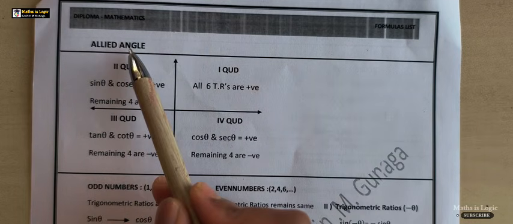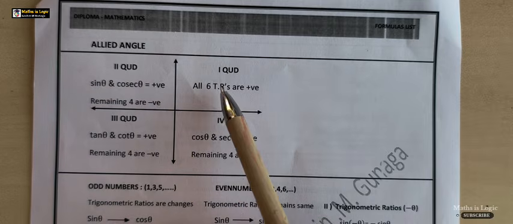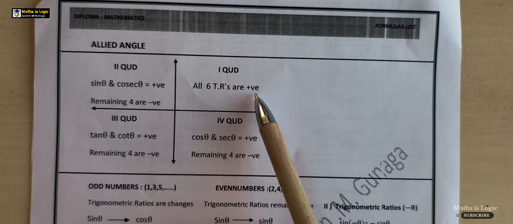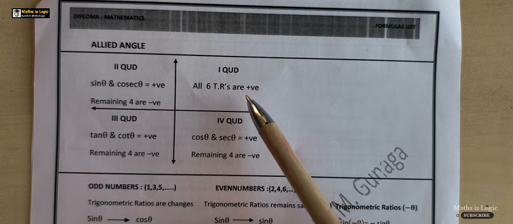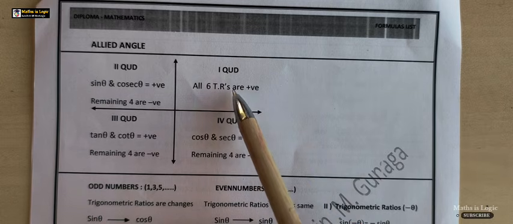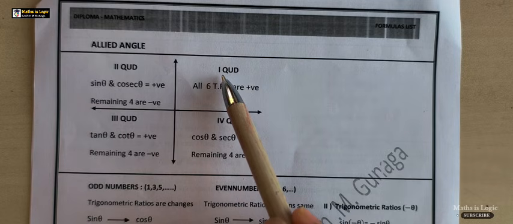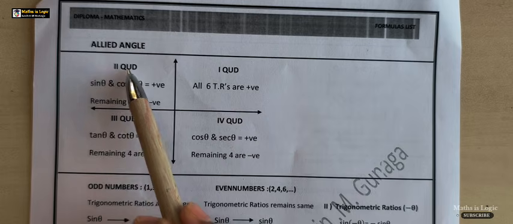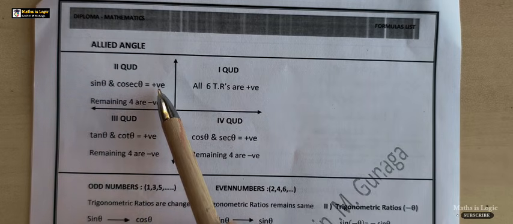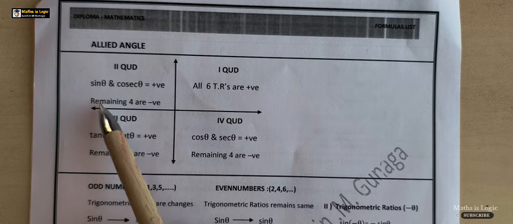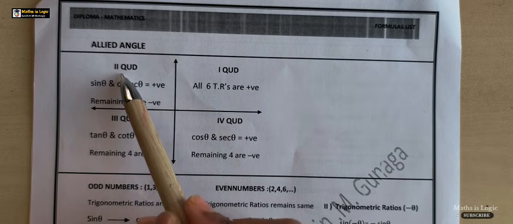Next, in allied angles, please remember in the first quadrant all 6 trigonometric ratios remain positive, that is sin theta, cos theta, sec theta, cosec theta, tan theta, and cot theta. All 6 trigonometric ratios remain positive in which quadrant? First quadrant. Next, remember in the second quadrant sin theta and cosec theta are positive and the remaining 4 are negative. Remaining means tan theta, cot theta, cos theta, and sec theta are negative in the second quadrant.